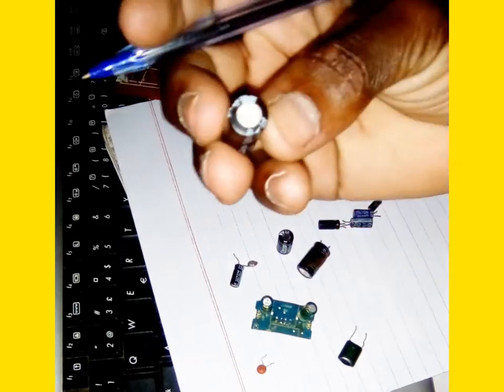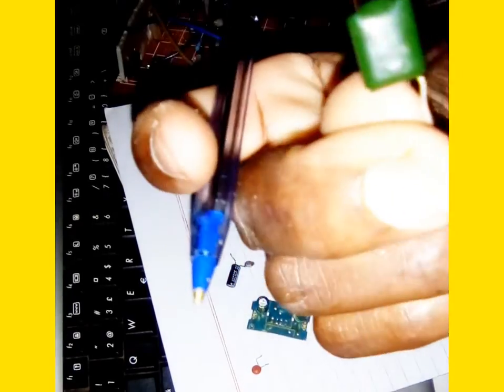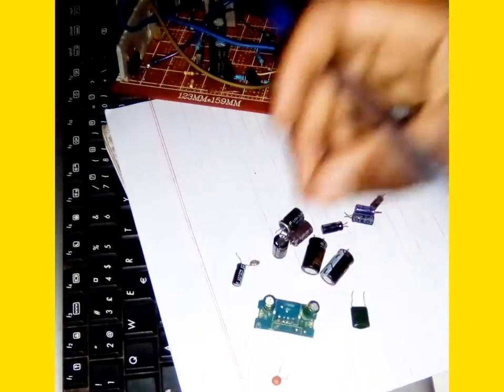This one is an electrolytic capacitor. These ones are electrolytic. This one is a metallic capacitor. This one is a ceramic capacitor. I hope you always see them in these electronic circuits.